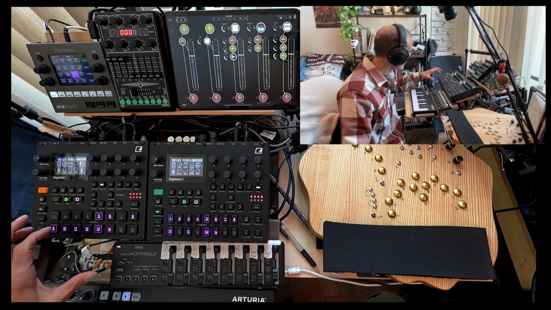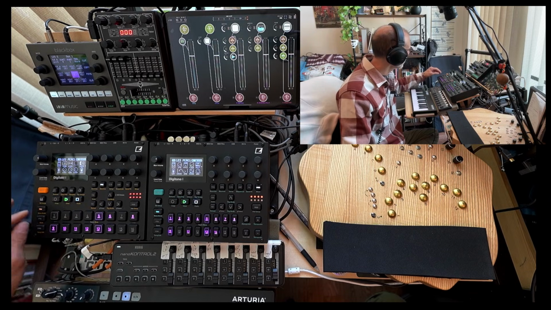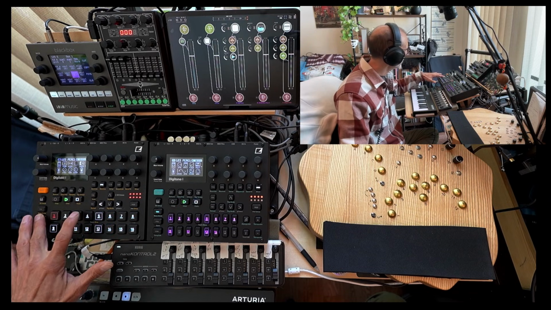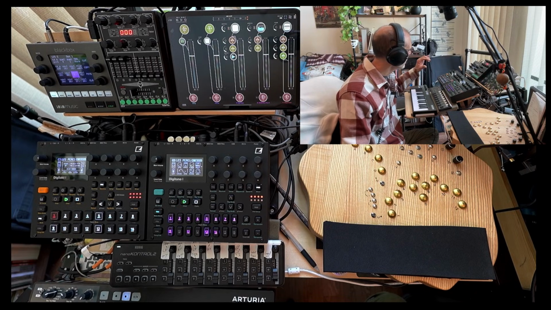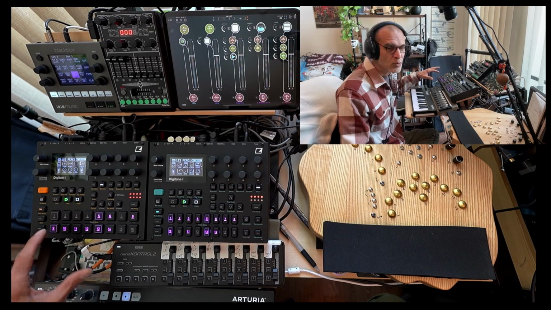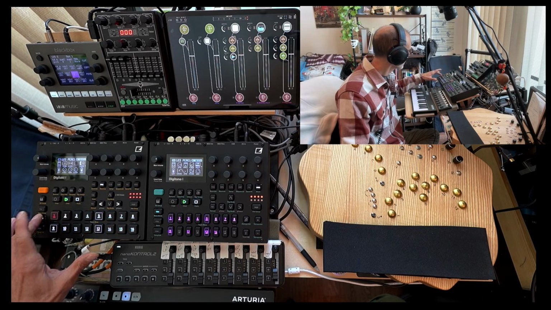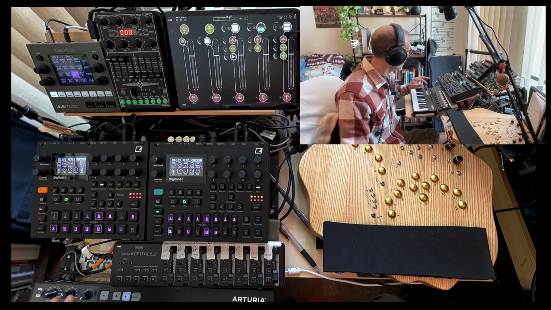I'll copy that pattern and paste it across multiple patterns. These first 4 patterns are all variations off of the main pattern. My ideology is that on pattern 1, I'll start with a lot of things muted.